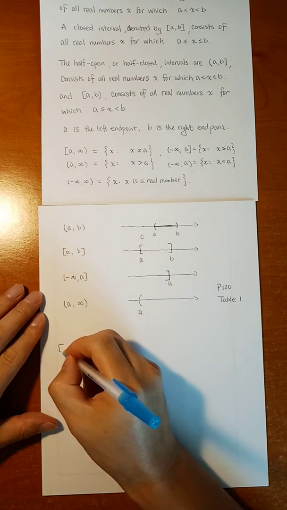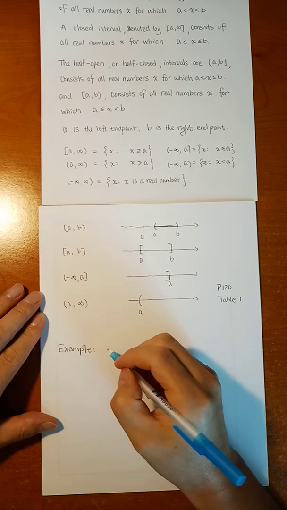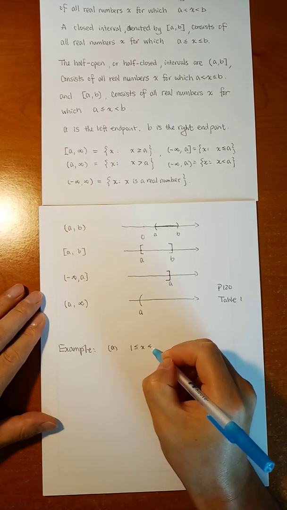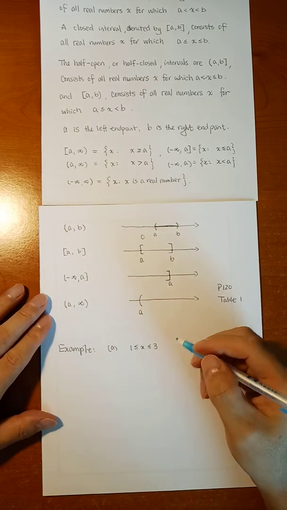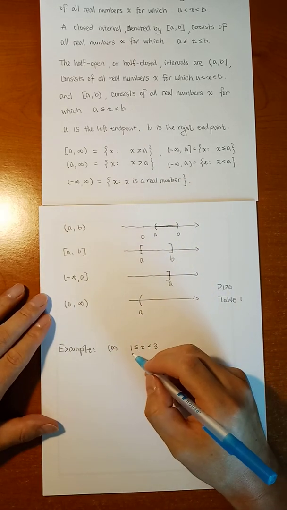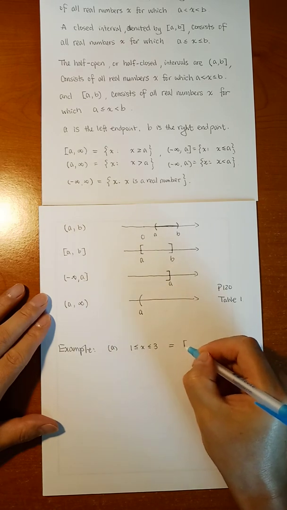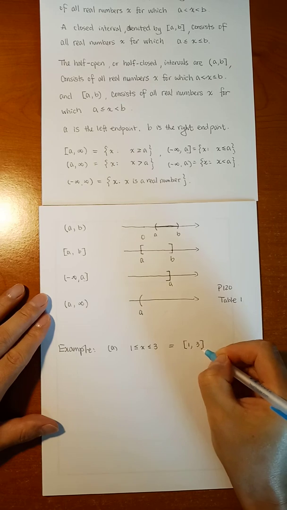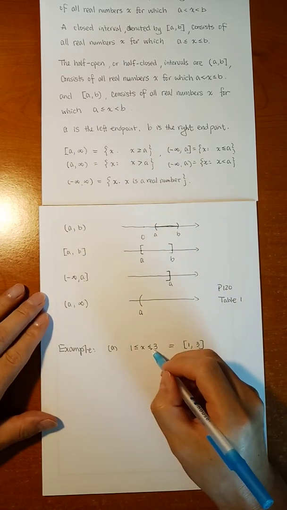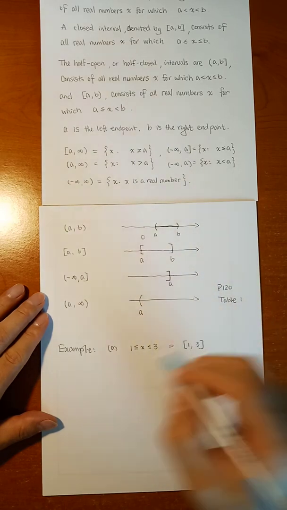Okay. So for example, if we have a condition written by the inequality, x is greater than or equal to 1, less than or equal to 3, then it is equivalent to say the closed interval [1, 3], because here it contains equal conditions, so you use a bracket, it's a closed interval.